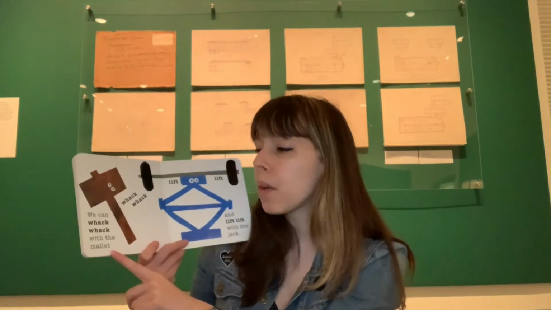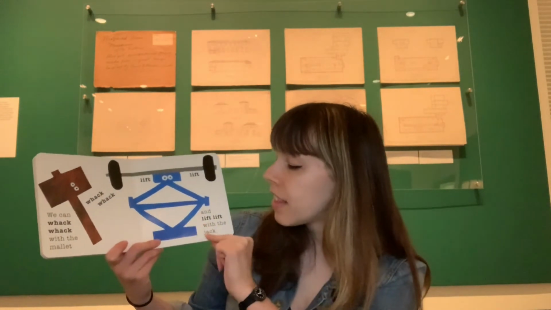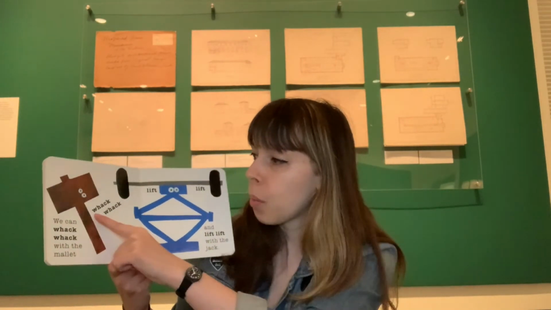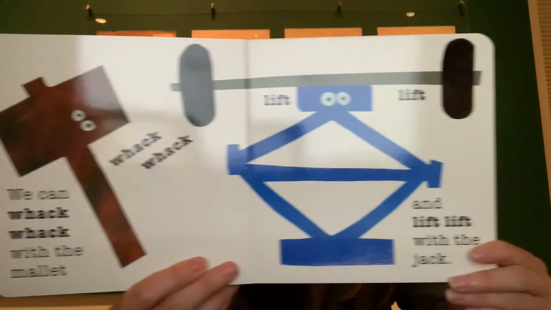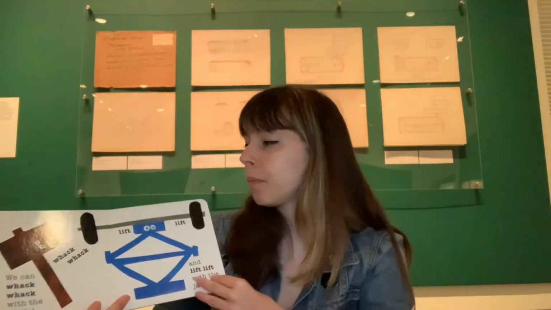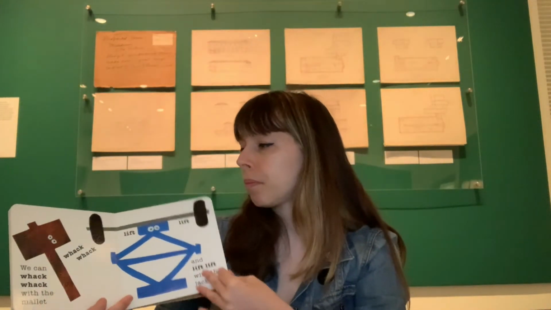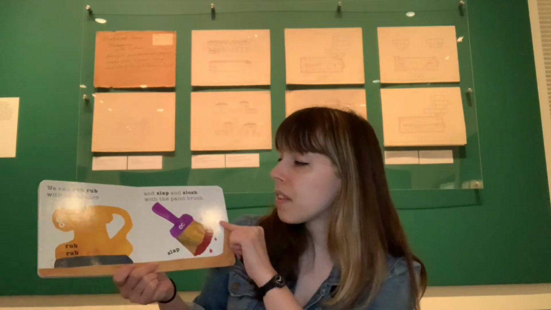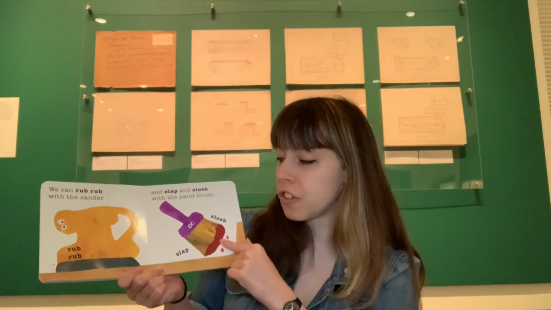What do you think they would measure on a construction site? We can whack, whack with the mallet and lift, lift with the jack. Whack, whack, lift, lift. We can rub, rub with the sander and slap, slosh with the paintbrush. Rub, rub, slosh, slap.